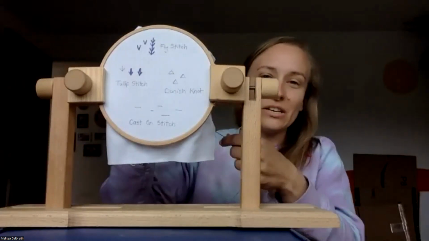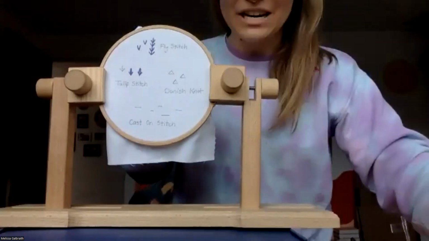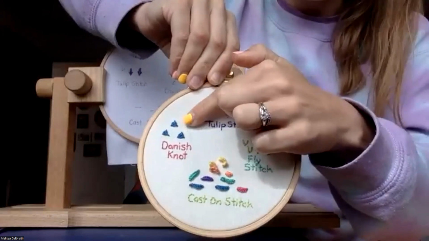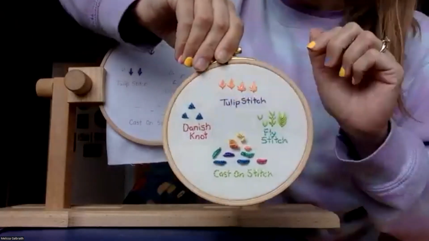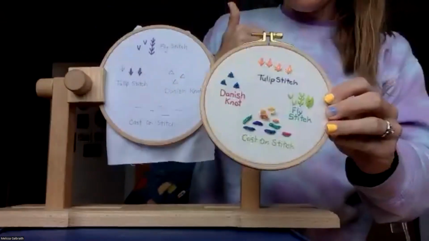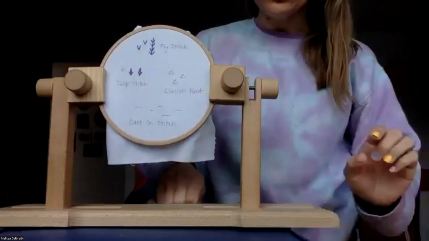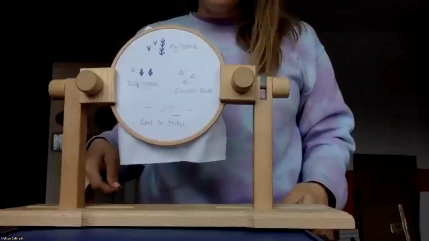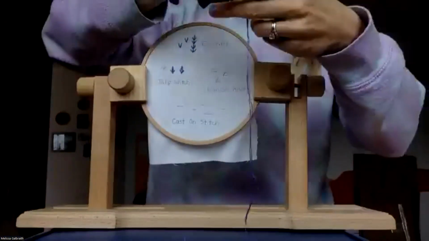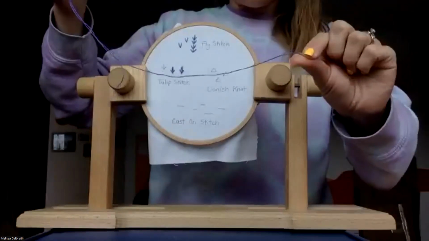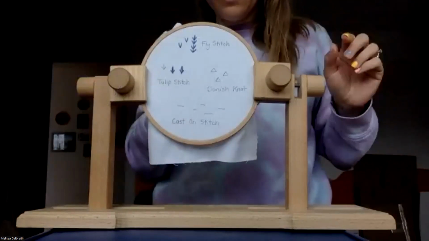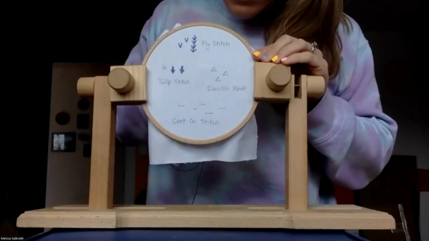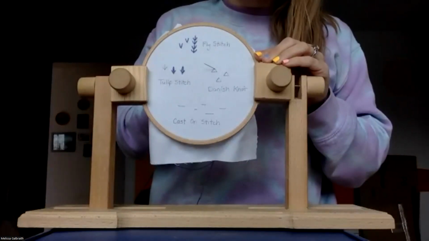Okay, so now we're going to do the Danish knot. So this is a triangular knot right here, and maybe something you haven't seen before. It's actually one of my favorite knots to make. If it's helpful, you could draw a little triangle on your fabric, but you do not have to. So just like last time, we want to have our thread ready with a knot at the end there. All right, so we are going to bring our needle up right at the top point of our triangle.